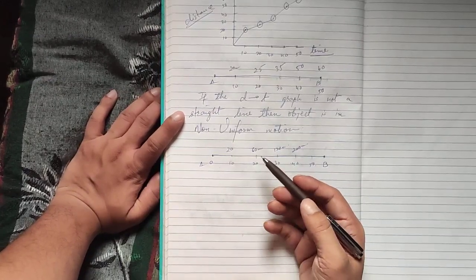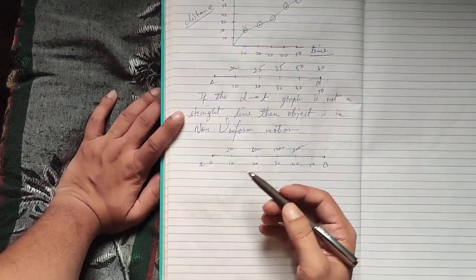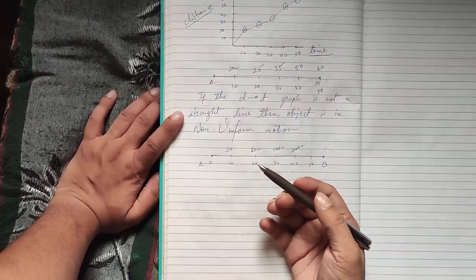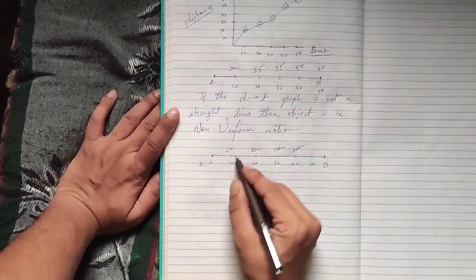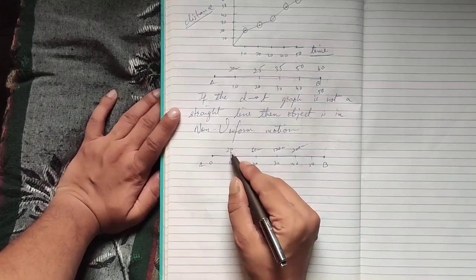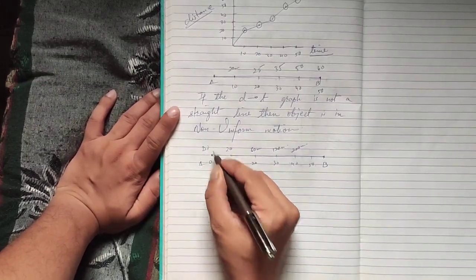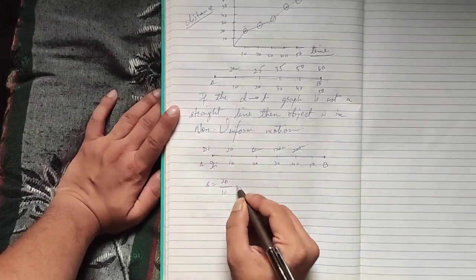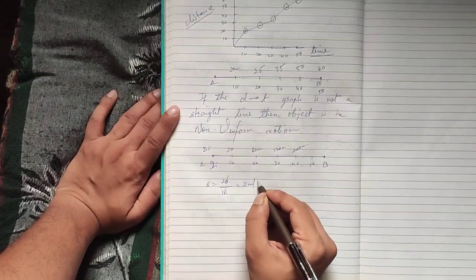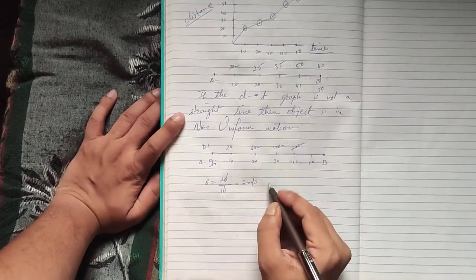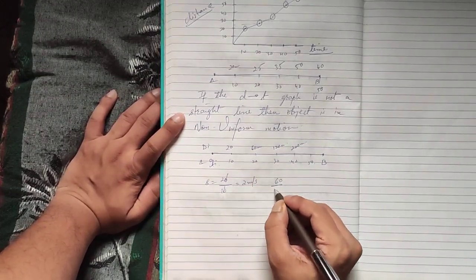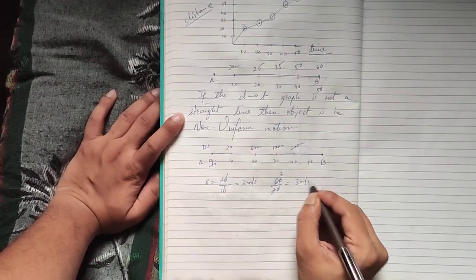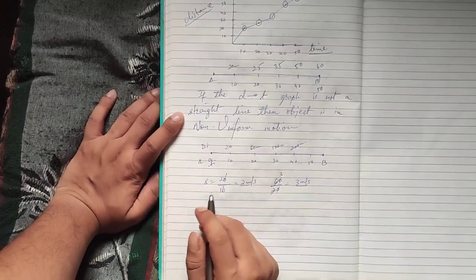But we want to check whether the object is in acceleration or not. So its velocity must be increasing. Okay, if its velocity increases, then the object is in acceleration. So we check at first point, that is distance upon time. If we take this distance and time, so speed is equal to 20 distance upon time 10, so it becomes 2 meters per second. I taught you before. In the same way over here, 60 upon 20, so 3s are 6, so the answer is 3 meters per second. So obviously its velocity has increased, right?